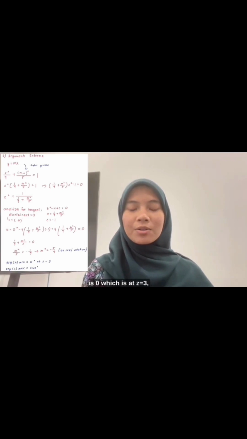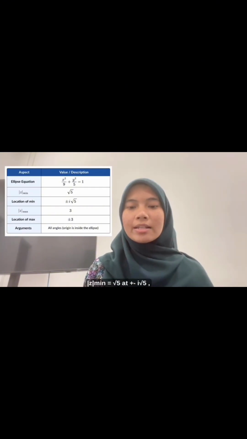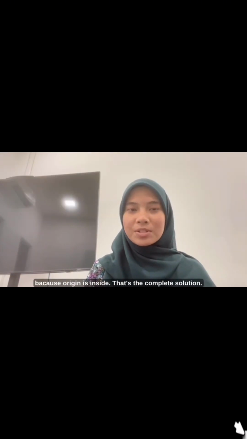The smallest principal argument is 0, which is at z equal to 3. The largest approaches 2 pi. In summary, ellipse x squared over 9 plus y squared over 5 equal to 1, and modulus z minimum is 5 at plus minus 5i, and modulus z max equal to 3 at plus minus 3. Arguments cover all angles because origin is inside. That's the complete solution.